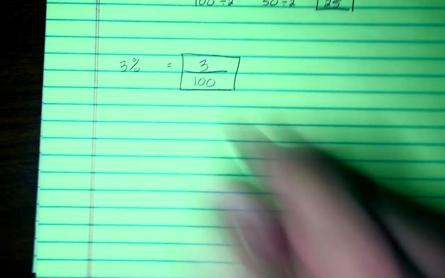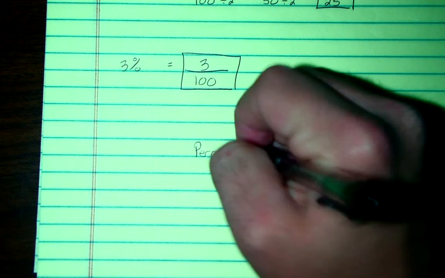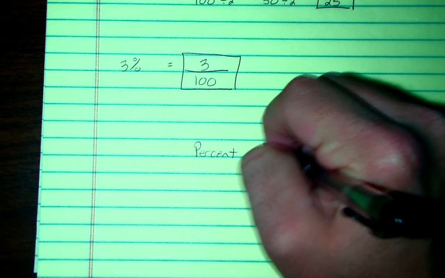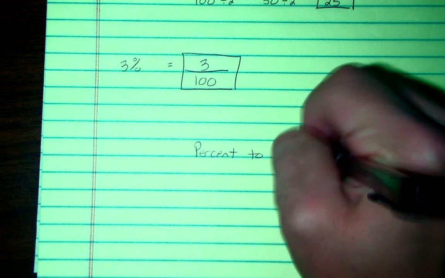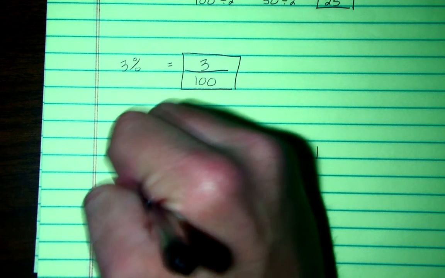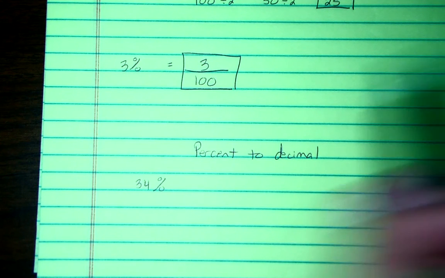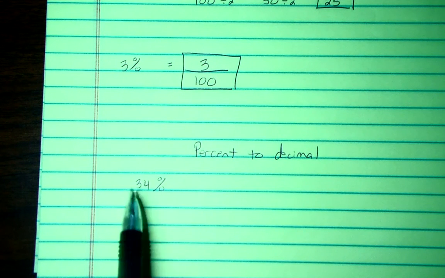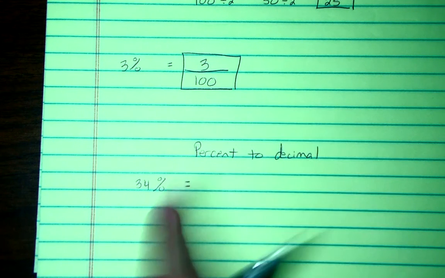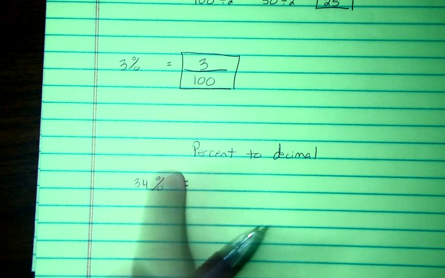Alright, the last one we're going to do is percents to decimals. So let's say I have 34%. Now if you notice, we have a whole number here for a percent. So you start by covering up your percent sign. We just now have the number 34.